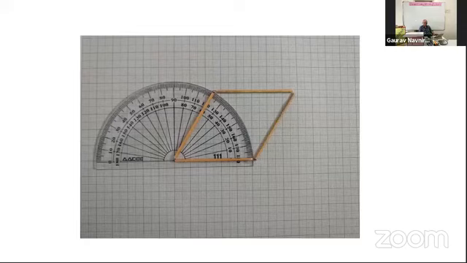Now, we are going to do the same thing. Instead of making a rhombus with sticks, we are now going to make a rhombus with a compass and a scale. Okay.